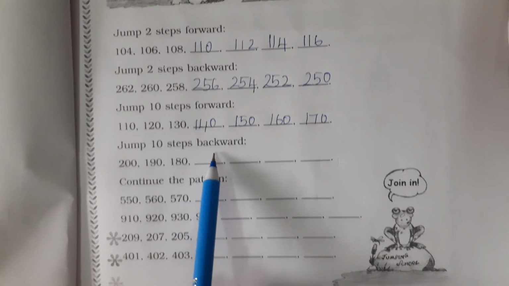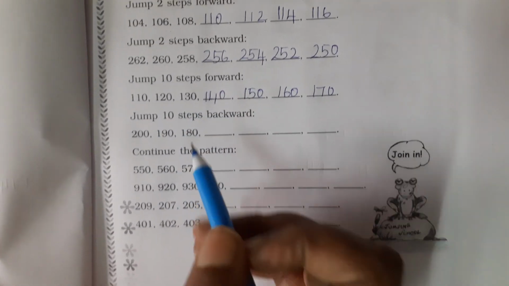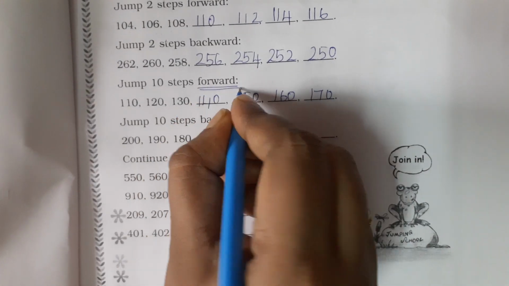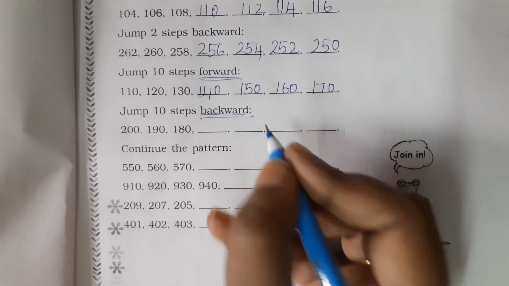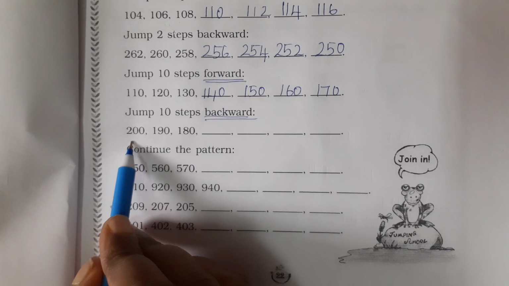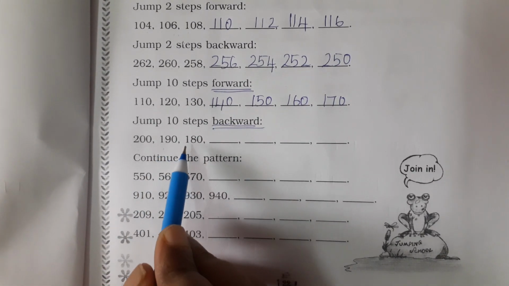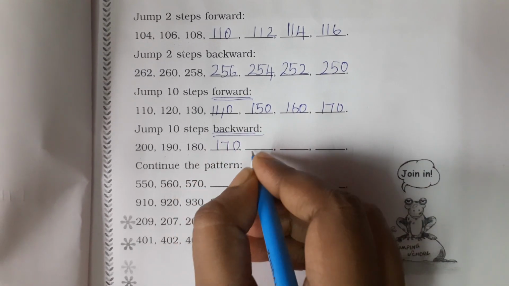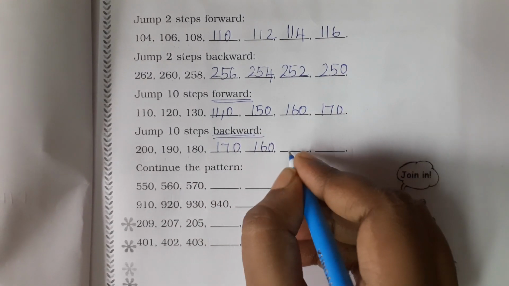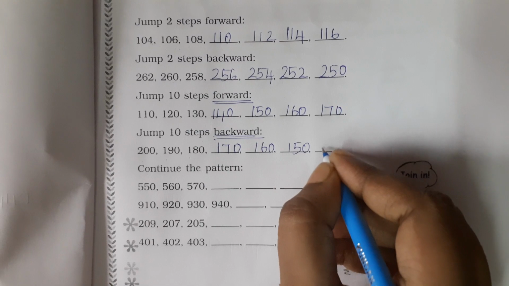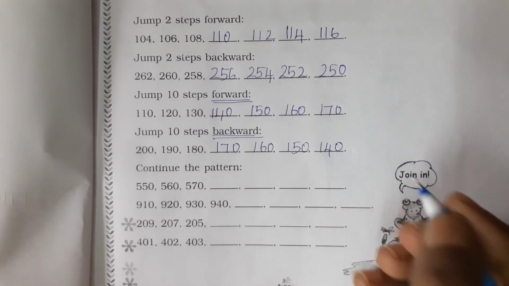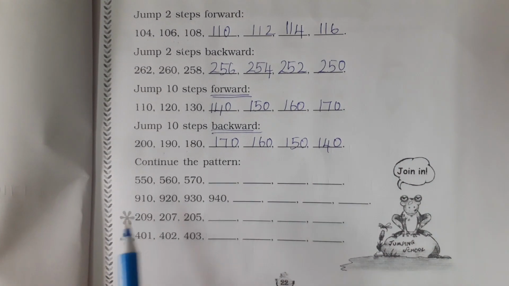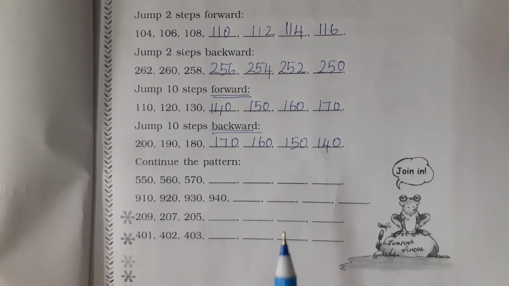So this is forward, this is backward. Listen to the question carefully, students. You have to check whether it is forward or backward. So 200, 190, 180, 170, 160, 150, 140. So we completed this.